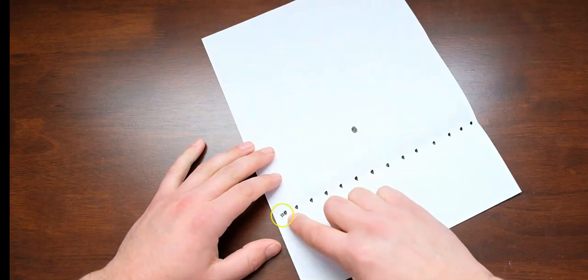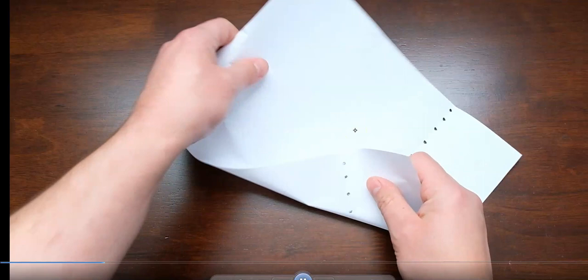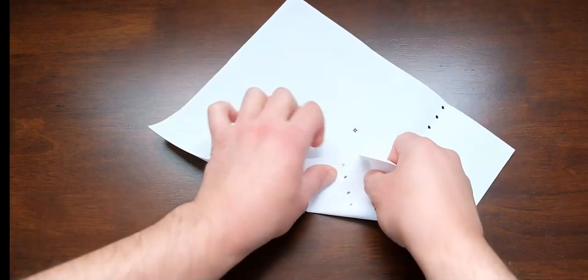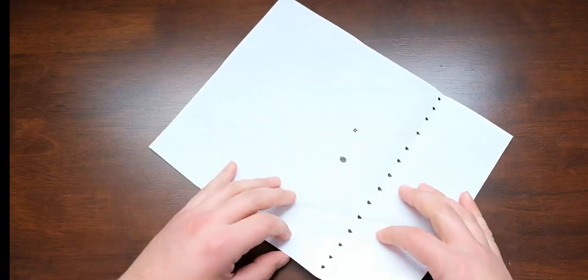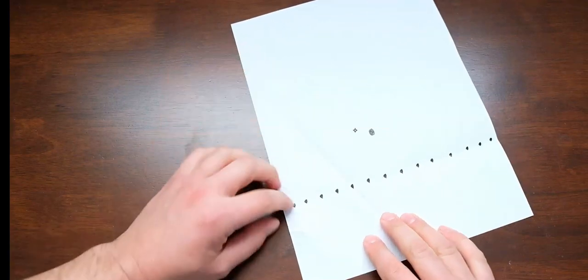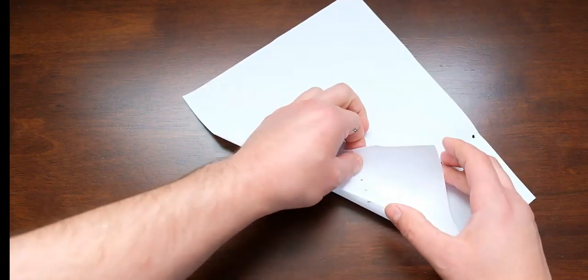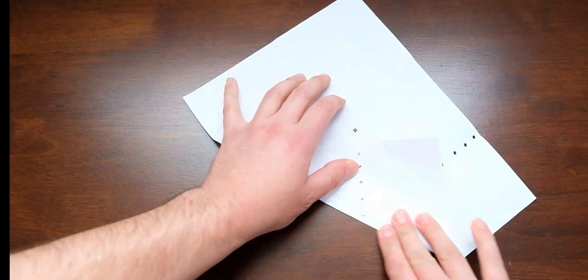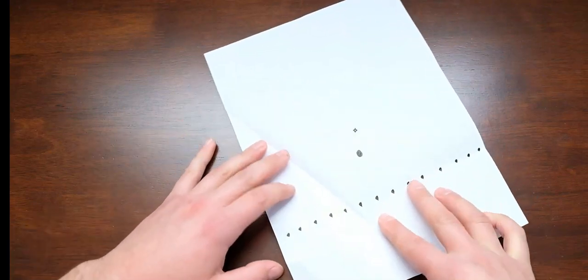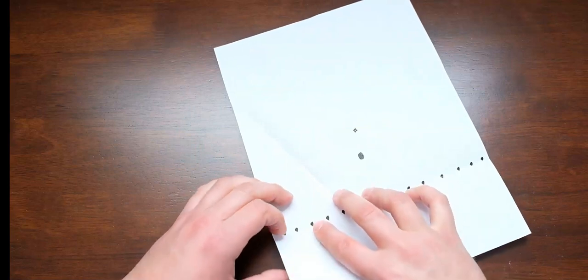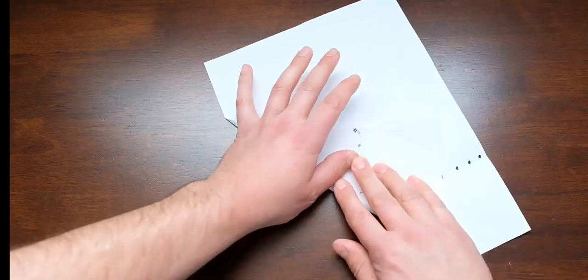Now, what I do is I pick the leftmost dot, and I'm going to put it right there on that original dot we drew towards the middle of the page, and I'm going to crease the paper. So you do the same with that, and then we're going to go to each dot and do the same. You take that dot, put it on the one towards the middle of the page, and make a crease. You can pause the video and go through and do all those. I'm going to fast forward the video a little bit so you don't have to watch me do each dot like that.